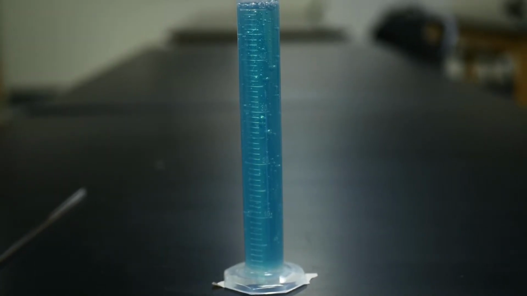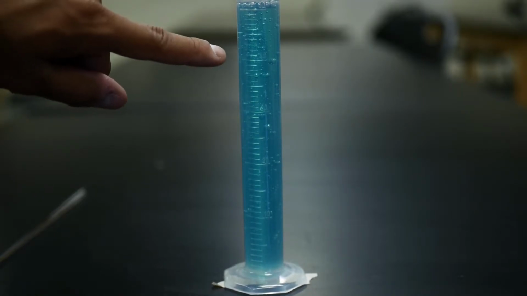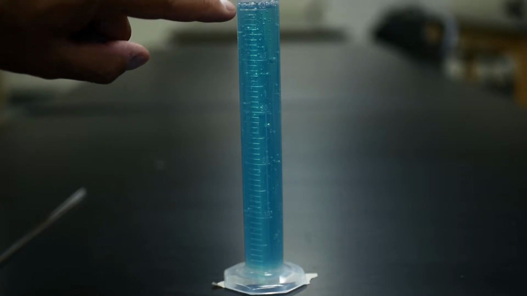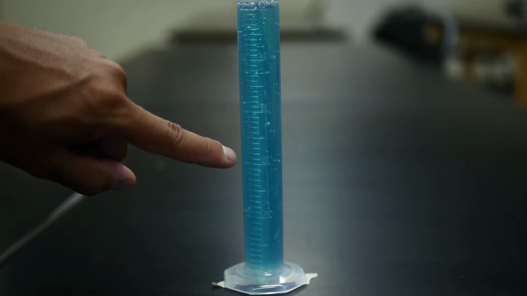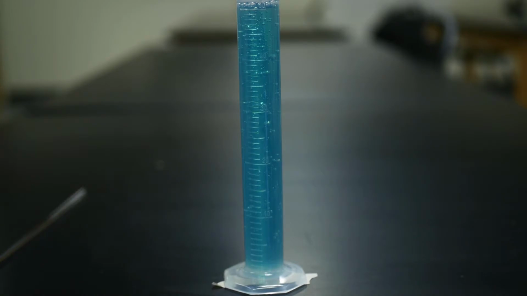We are going to now take our marble. We're going to drop it into the graduated cylinder with shampoo. As soon as that marble hits the top of the shampoo, we're going to hit start. And every time it goes down 10 milliliters, we're going to hit lap. So when we're done, we'll have 5 total times. All right, and here we go. Start.